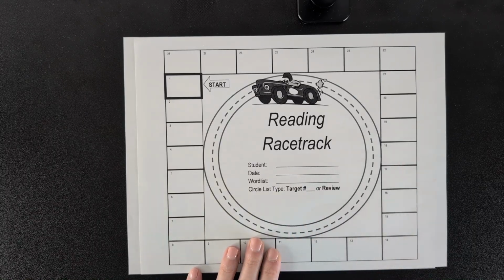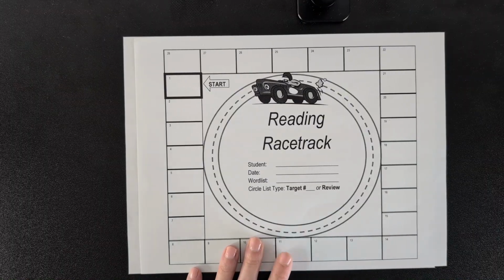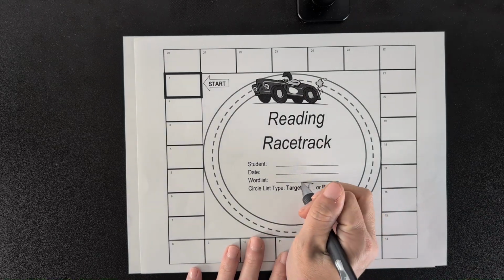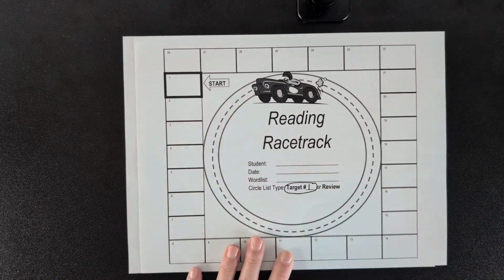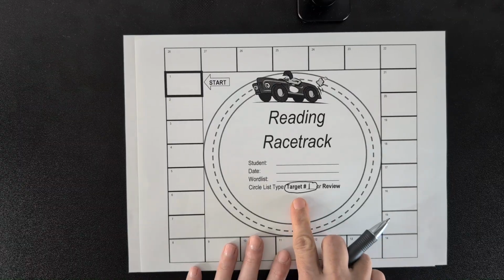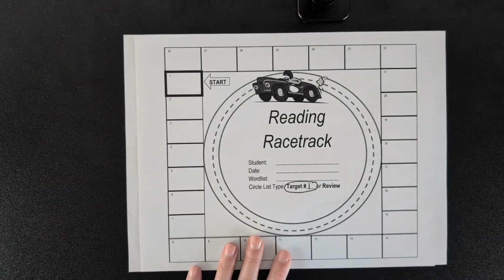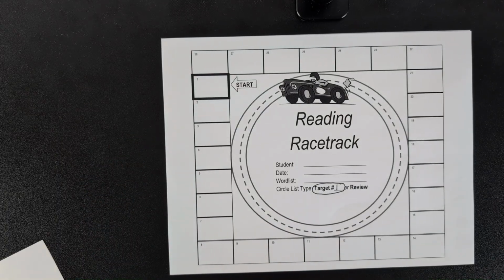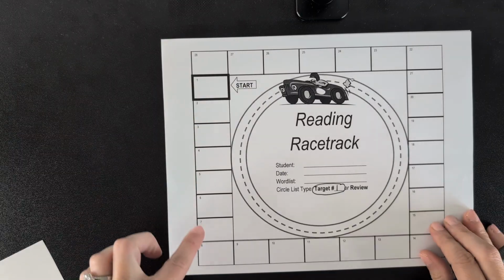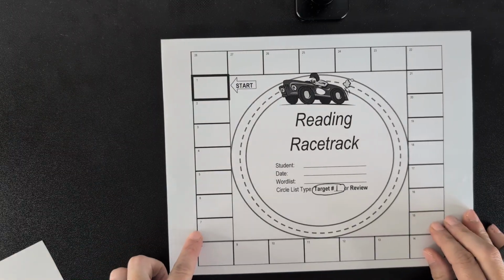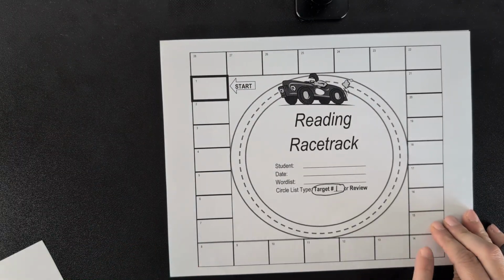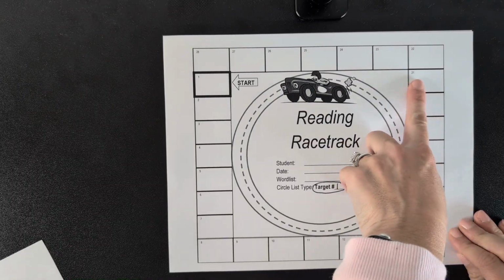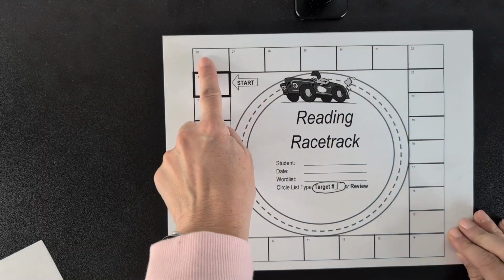As you can see here, I'm starting with the number 1 and then circling target number to identify that this is a target version. Next, the teacher will write the sight words in random order starting in boxes 1 through 7 and then continuing with boxes 8 through 14, 15 through 21, and finishing with boxes 22 through 28.